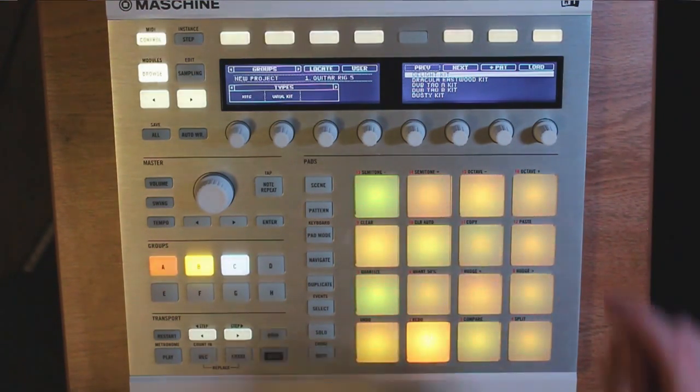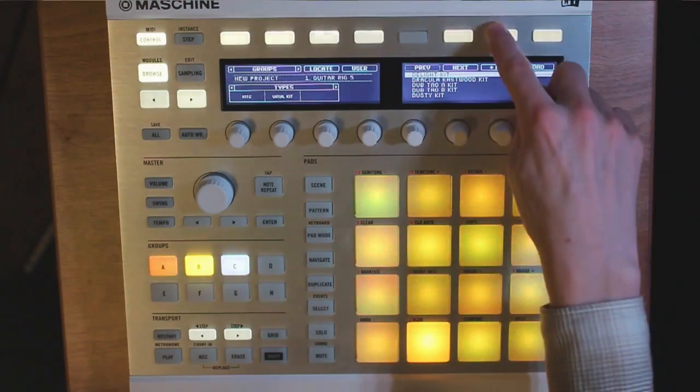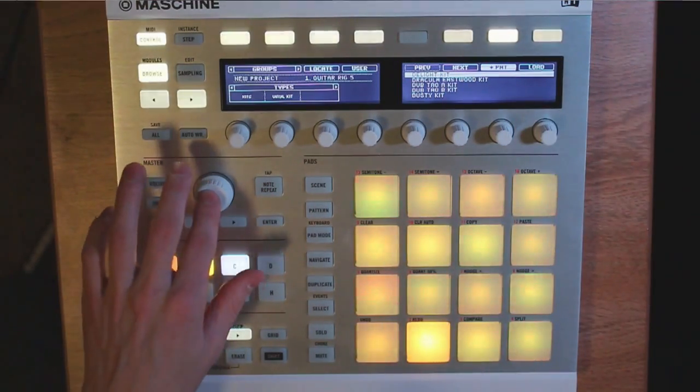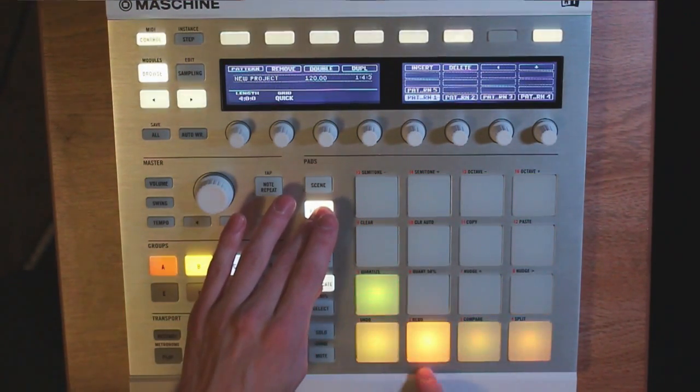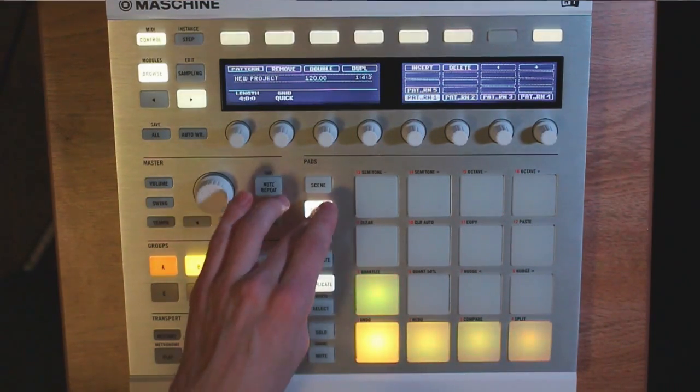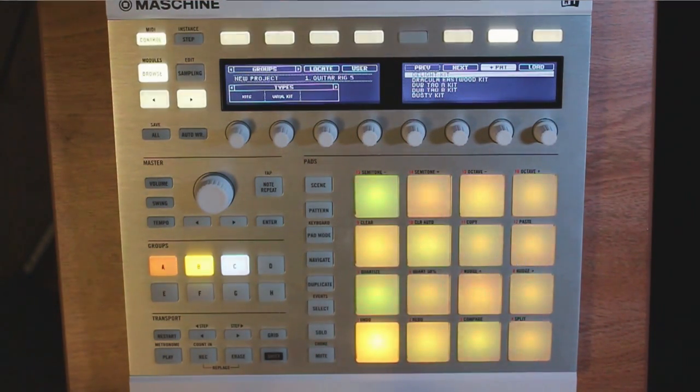Now there's a neat option here with this plus pattern button here. Now if I enable this and then reload my kit, if I press the restart button here, you can hear that it plays a pre-recorded pattern. In some cases, you'll actually have several patterns from which you can choose from. Now, this will be a nice way if you're trying to get some ideas for your drum kits.